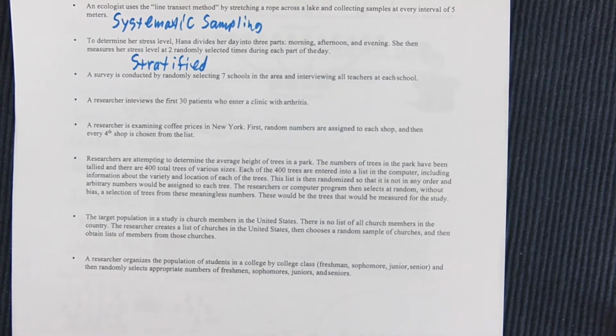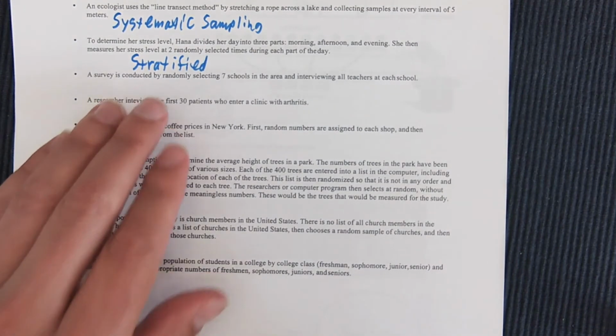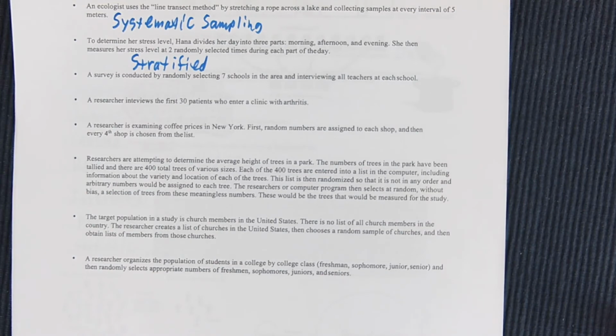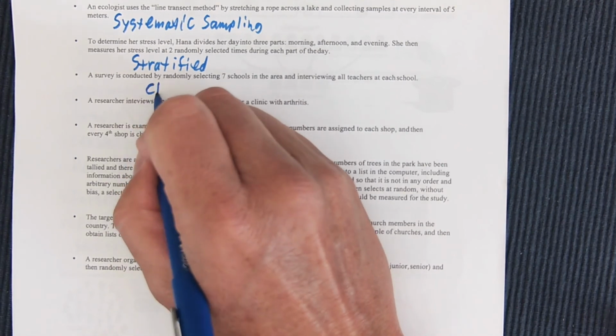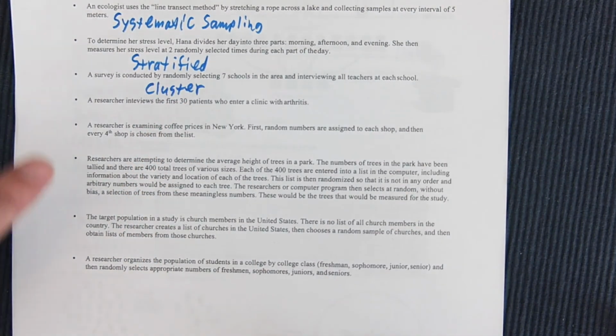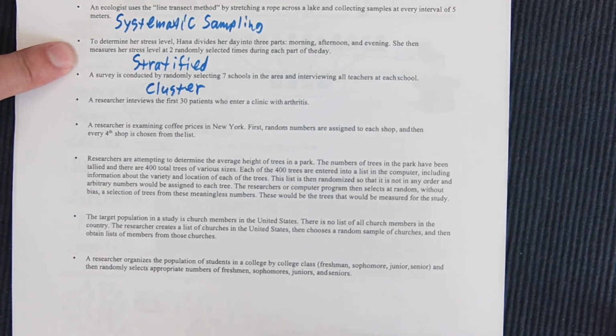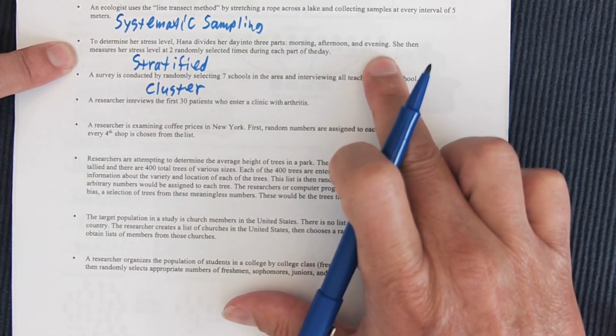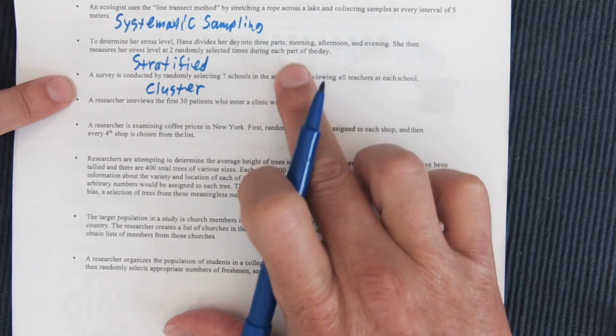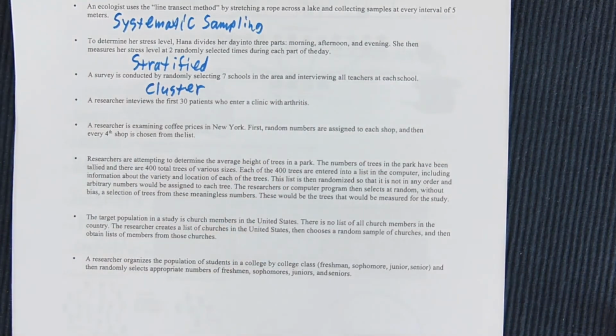Next up, a survey is conducted by randomly selecting 7 schools in an area and interviewing all the teachers at each school. Meaning there are more than 7 schools, but 7 schools are selected and all the teachers are interviewed. This is cluster. So here's a good solid 2 examples of the difference between stratified, broken up into meaningful groups and then some from each group are looked at, versus cluster, where 7 schools are there. There's really no meaning. They're just 7 random schools selected, and then all the teachers at that school are interviewed.